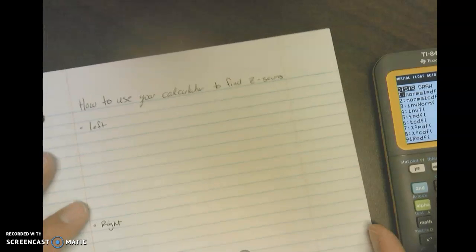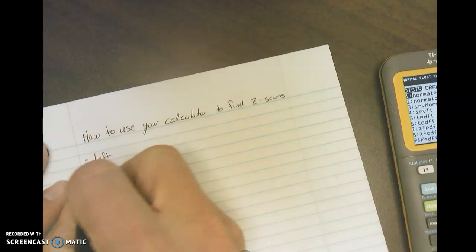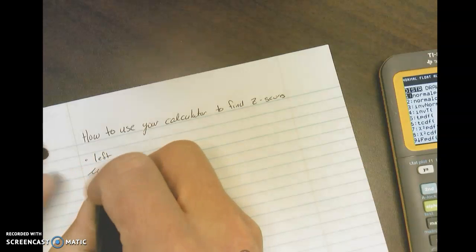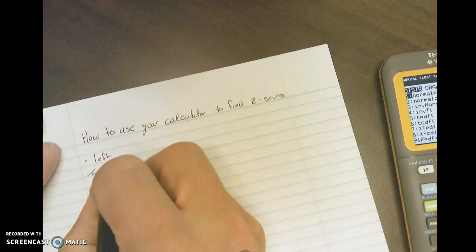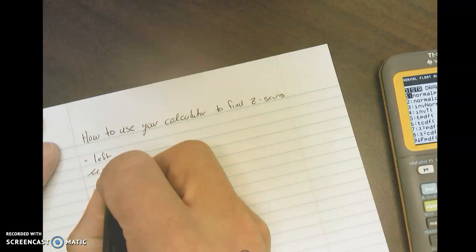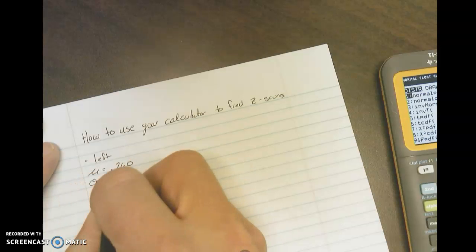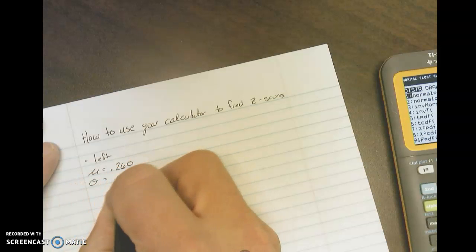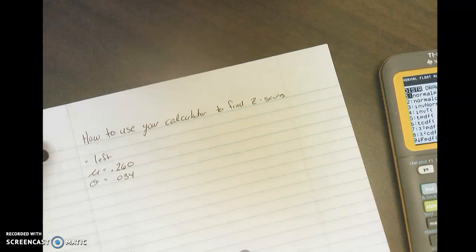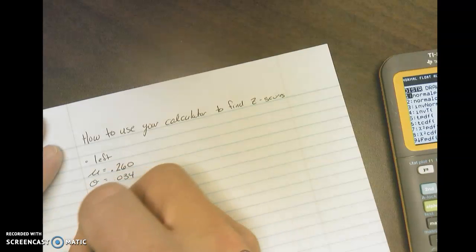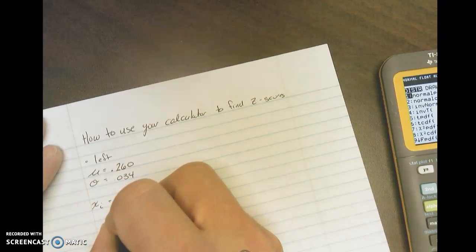So what I've done is we're going to use just some of this data here. We have approximately normal batting average. The mean was 2.60 with a standard deviation of 0.034. And then we're looking for an x value. Let's make our x value say 2.50.